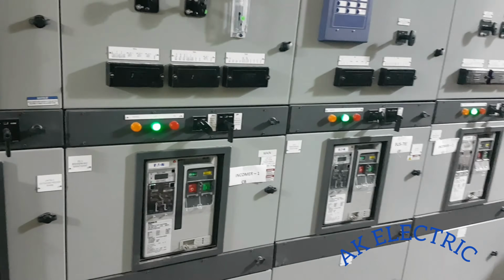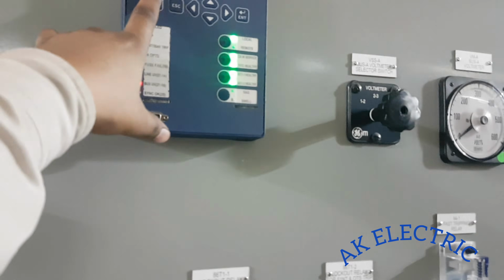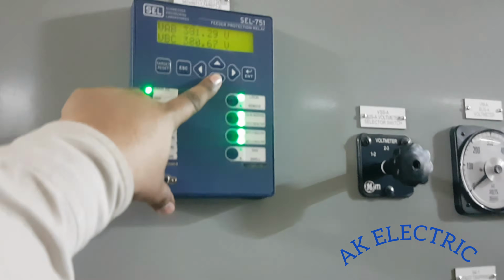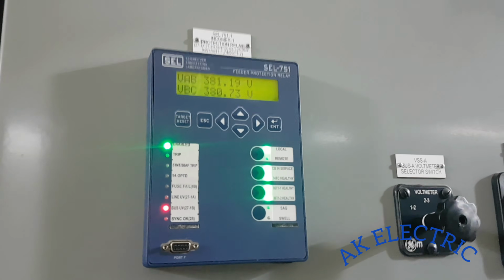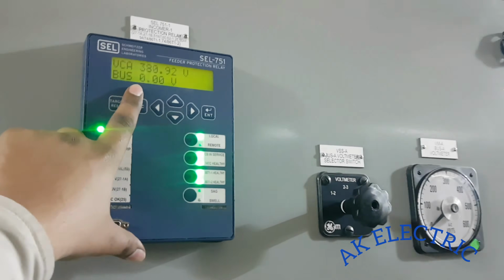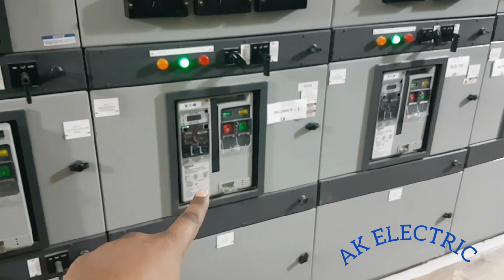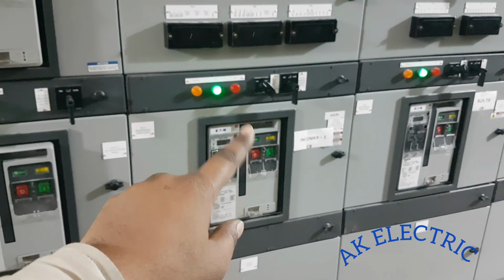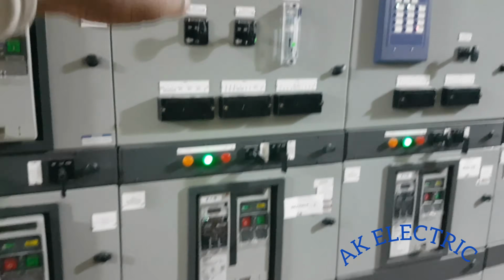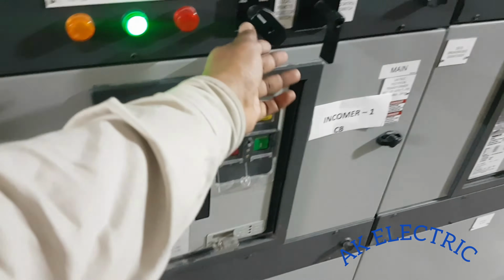Now the breaker is in off condition, so voltage will come to the downside, and that is the line voltage. This line voltage you can see here. AB 380 volt, BC and CA, this is line voltage. Now bus voltage will not come because we didn't switch on the breaker. Once we close the breaker, our line voltage will go to the bus, and this voltmeter will show us the bus voltage. Okay, now see, we will close this breaker.